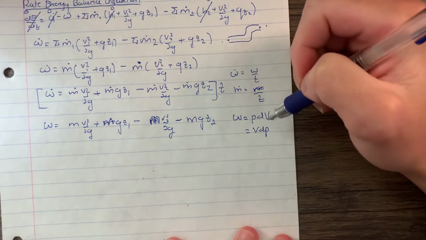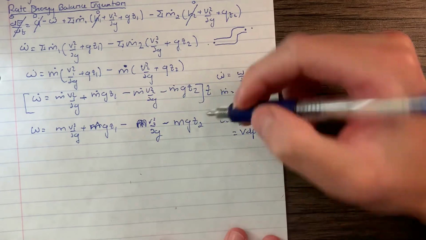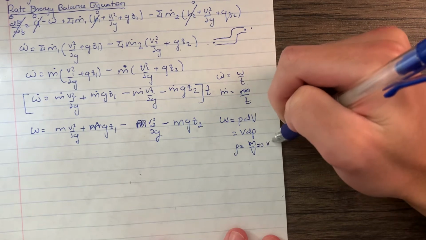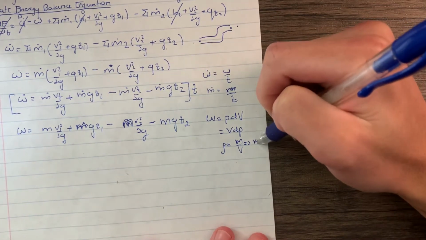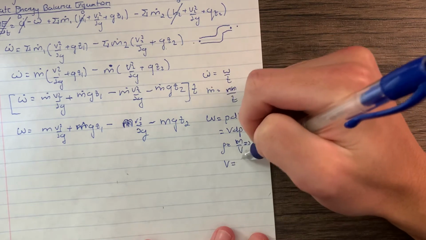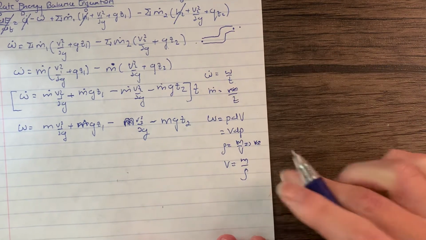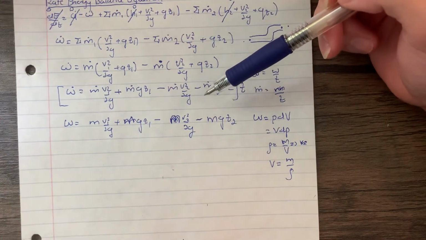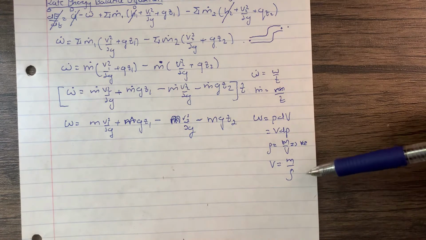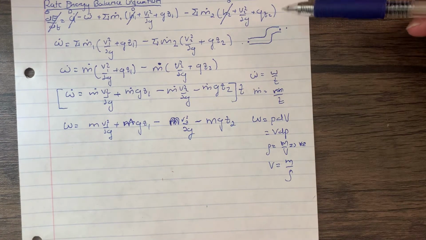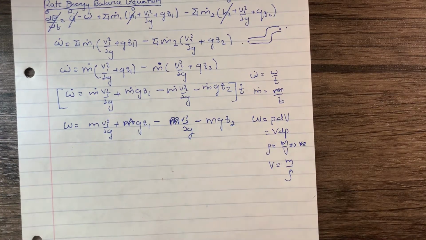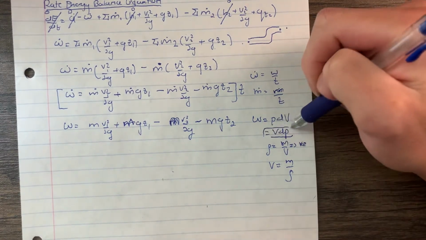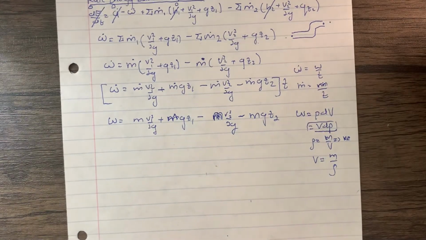Also, if we look back at our assumptions, the density is equal to mass over volume, so the volume would just be mass over density. We make the assumption that it's an incompressible flow for Bernoulli, so the density will stay the same, as well as the conservation of mass, so the mass has to stay the same. That means the volume has to stay the same as well. Which is why we will be using this expression for work.